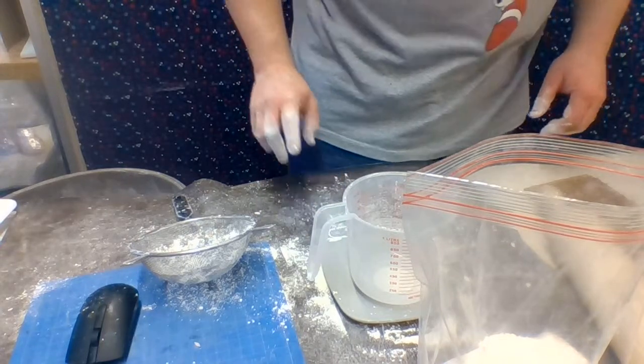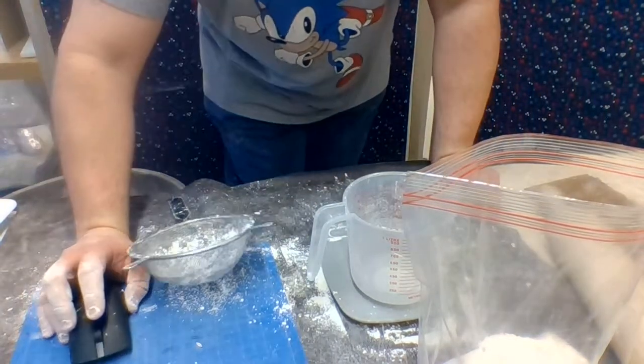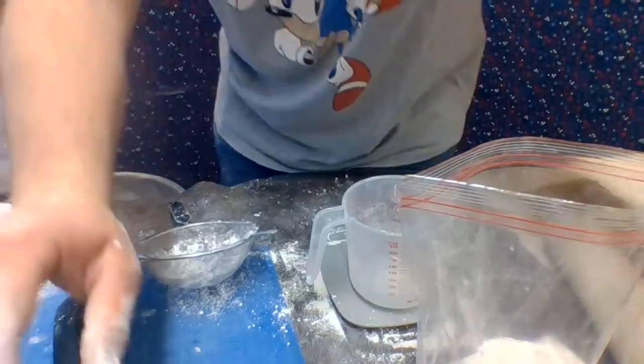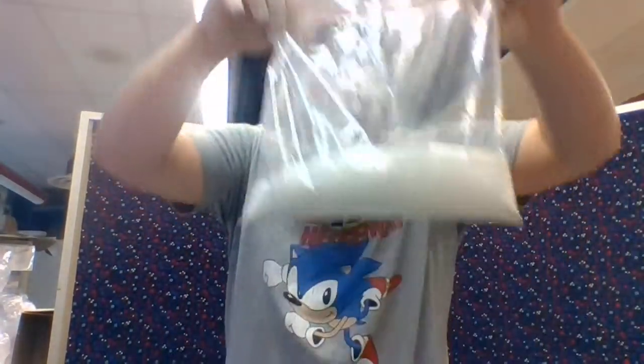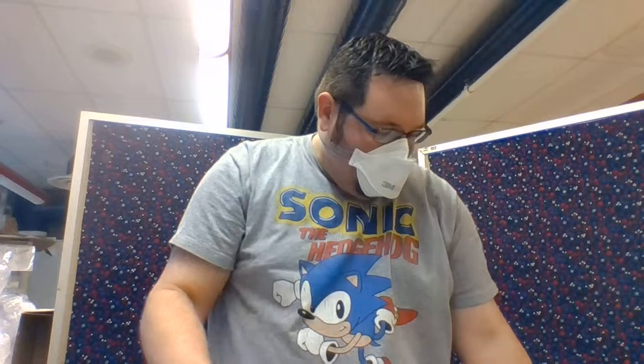I'm going to zero it out again, and when I return, this bag will have 1,237.5 grams of plaster.